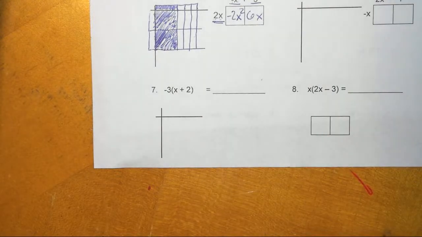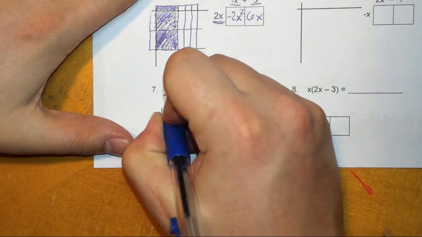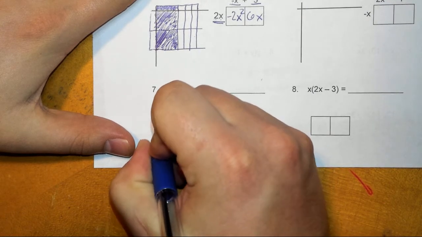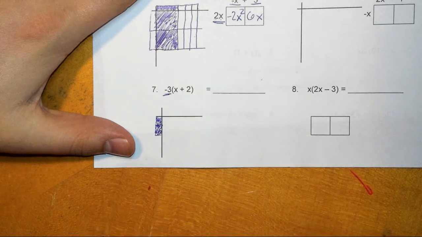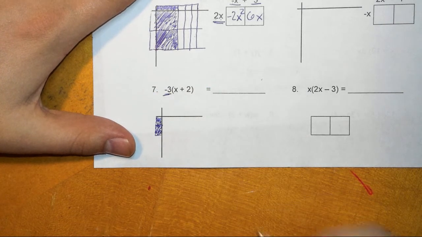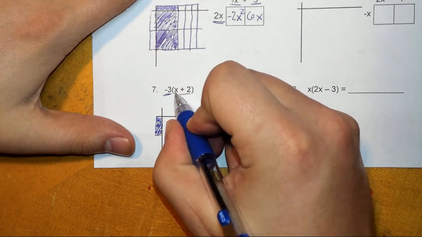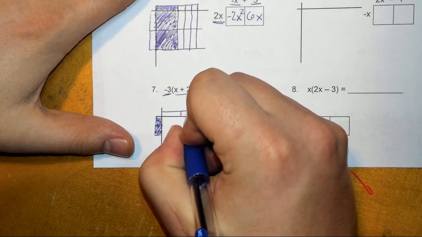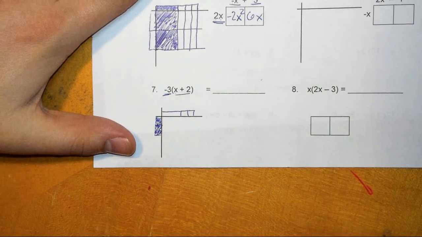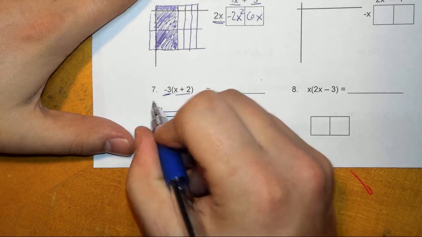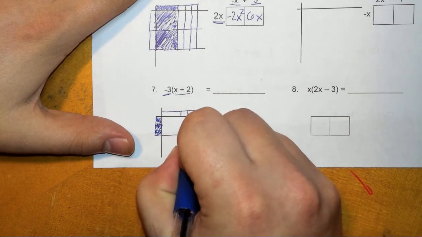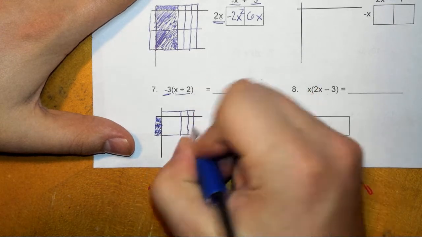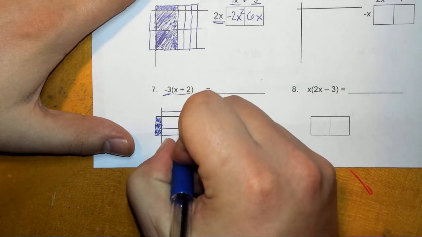All right, let's do number 7 down here. Left side of my product, -3. So I need 1, 2, 3 of the little tiles. And they're negative, so I gotta fill them in. Now here, this other side, I got x plus 2. So I need an x tile, and then plus 2. 1, 2. So now again, when you're using the tiles, you're really just drawing. That's all you're doing, just drawing in, extending lines where you see them.